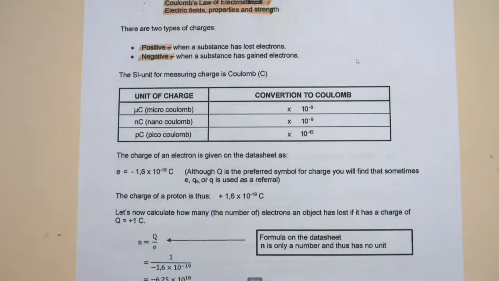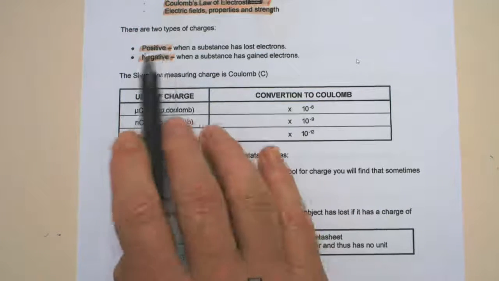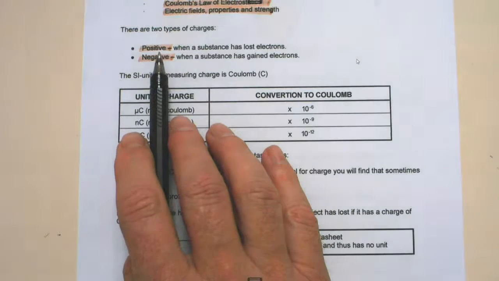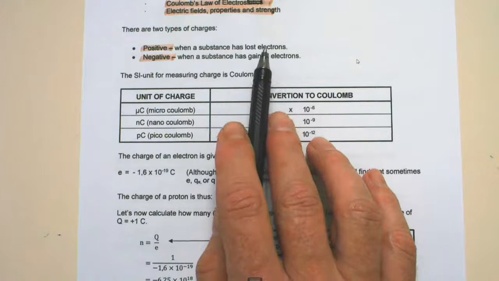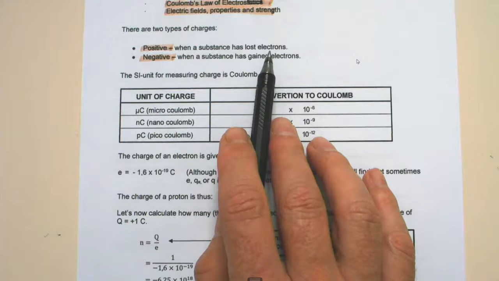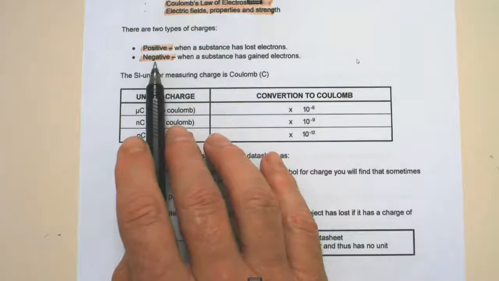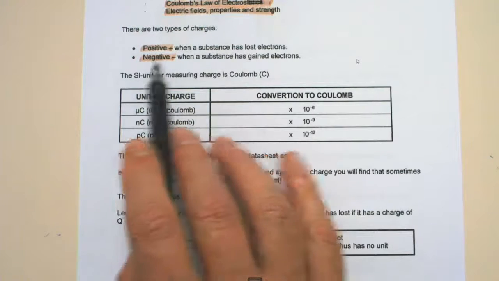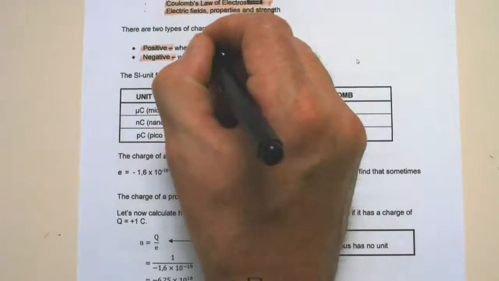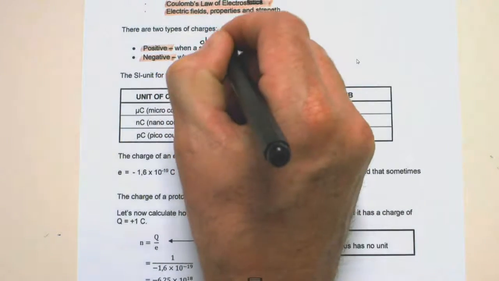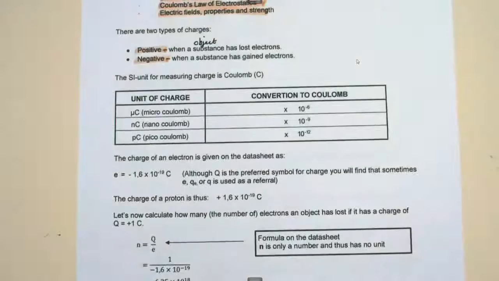This is key: we define a positively charged object as an object where electrons were lost. And a negatively charged object, we will say, is an object that has gained electrons.